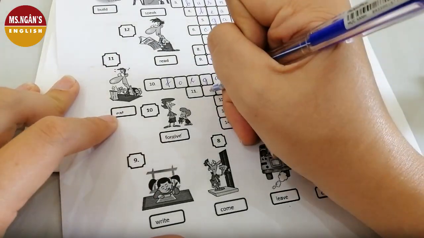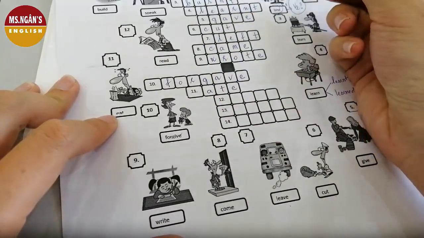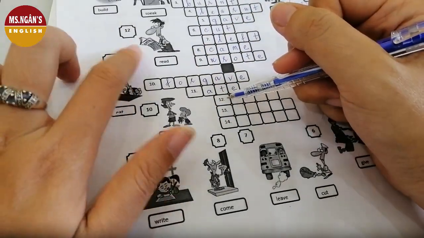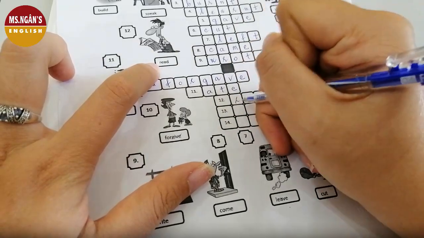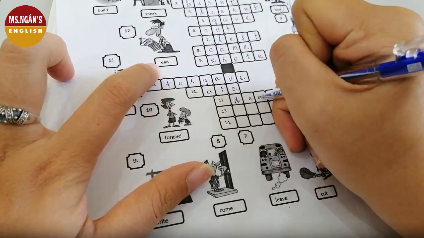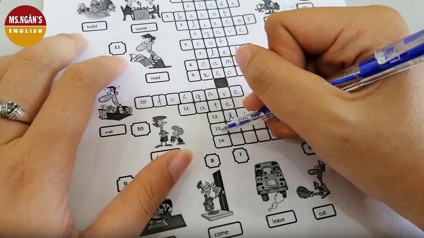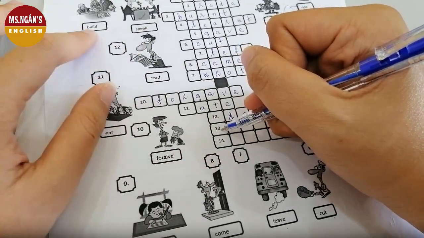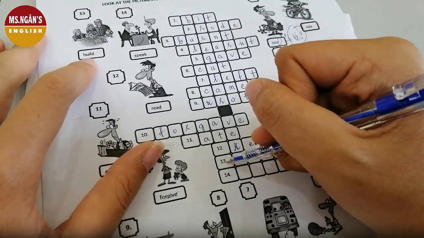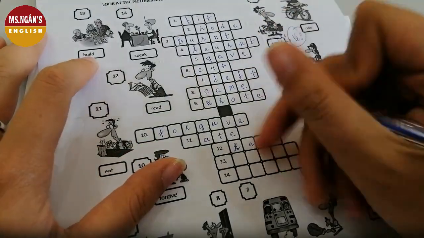So it's eaten. 12 is read. The same spelling. But we say read. Read. 13 is build. So we have built.